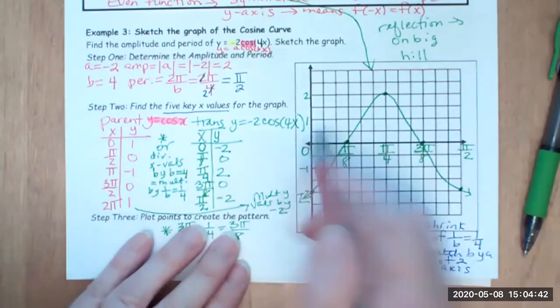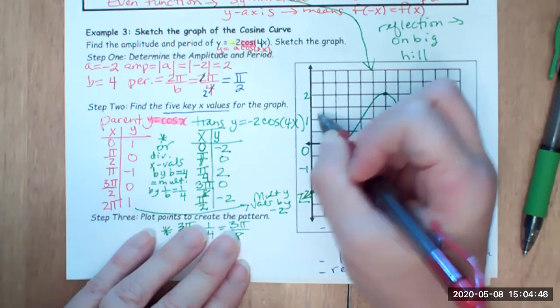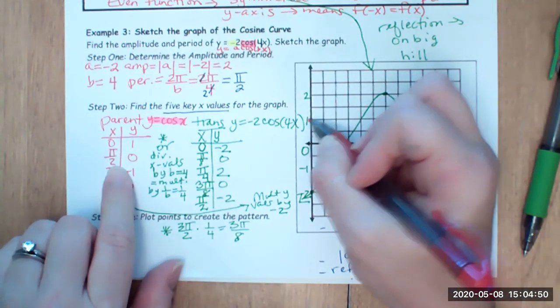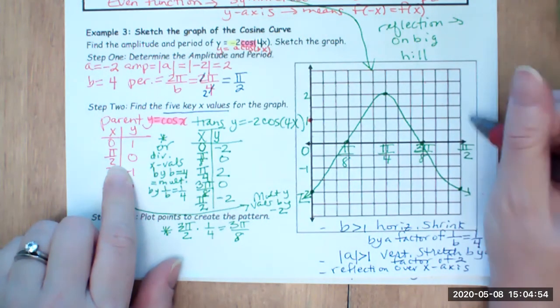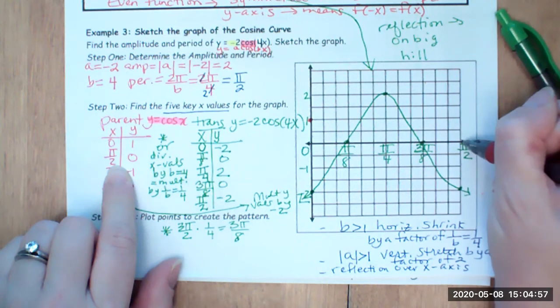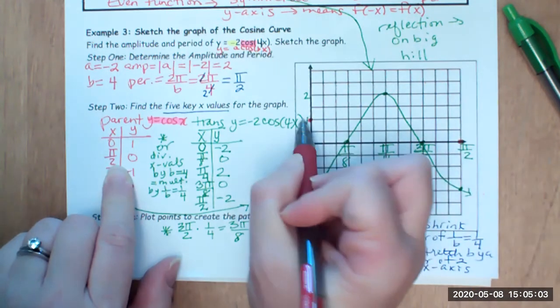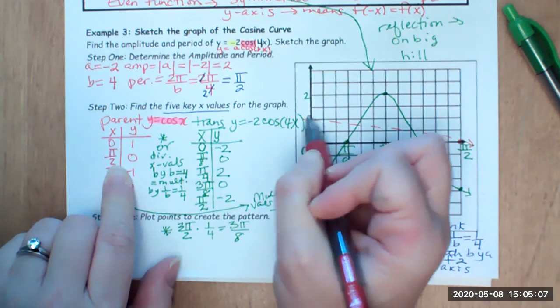parent graph against this graph, okay? So I'm just going to dash the parent graph. I've got 0, 1. Pi over 2, 0. Well, here's pi over 2. Here's 0. And you'll notice, as far as on our graph as it's scaled now, that's all we can fit. So you don't even see the rest.